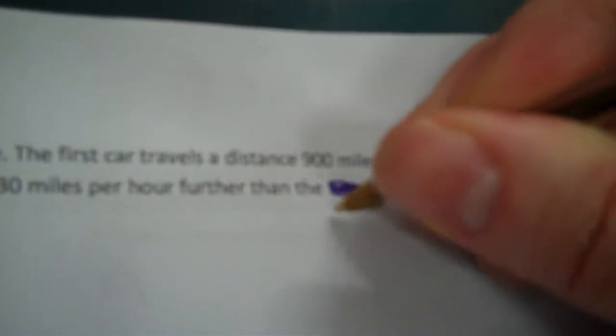The first car travels a distance of 900 miles. The second car travels a distance of 800 miles. The first car travels 30 miles per hour further than the second car. I wrote this wrong at first. Remember, further means plus. For how many hours were they traveling?